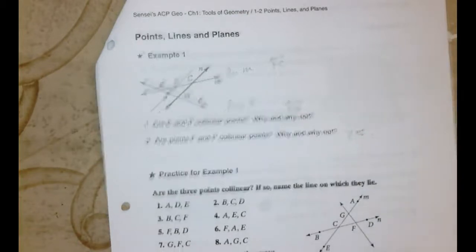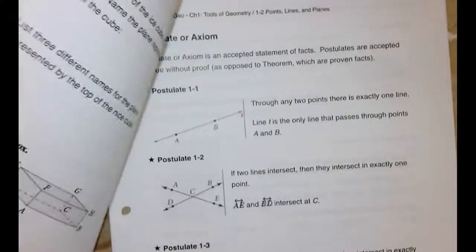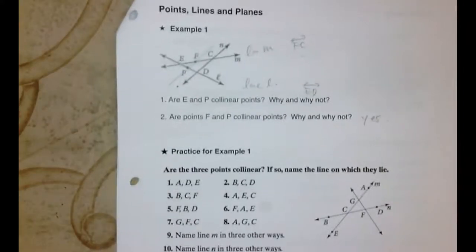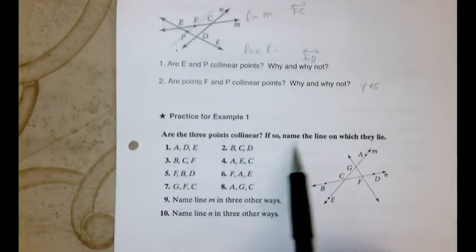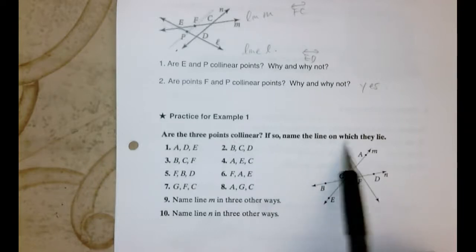That's one of the postulates, I think, that you're going to learn. Practice for example 1. Are the 3 points collinear? If so, name the line on which they lie.